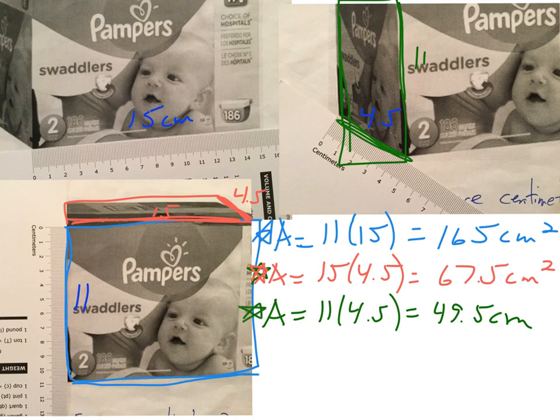So with this set, we need 2 of each of these. I need 2 because that's just the front. I need the back. I need the top and the bottom, and the left and the right. So to get the total surface area, which is what we're working on, we would add up all of these and multiply them times 2 because there's 2 of each.